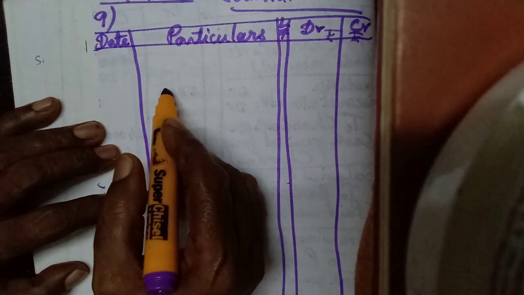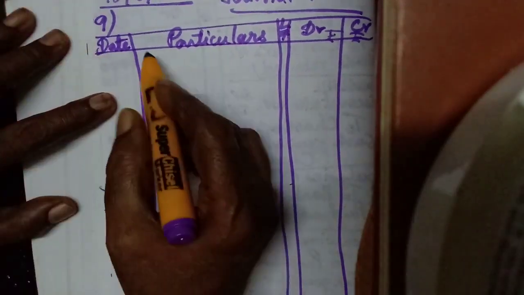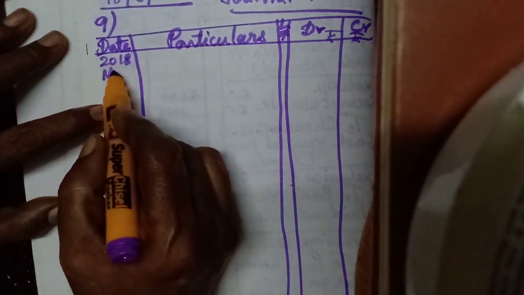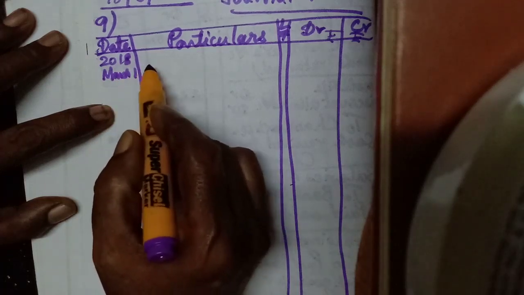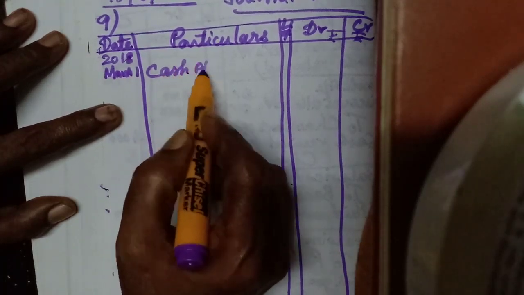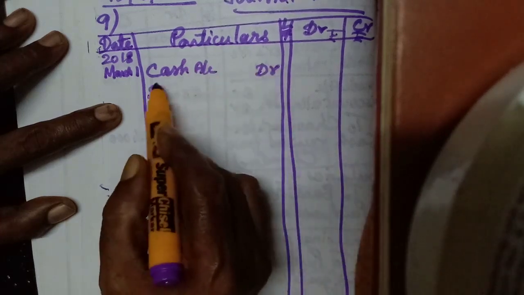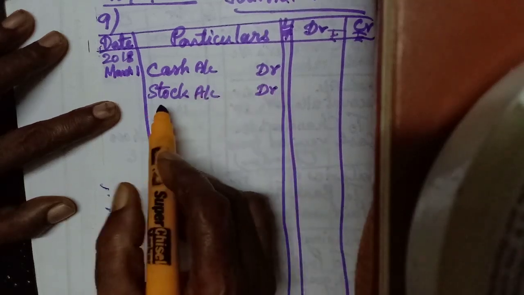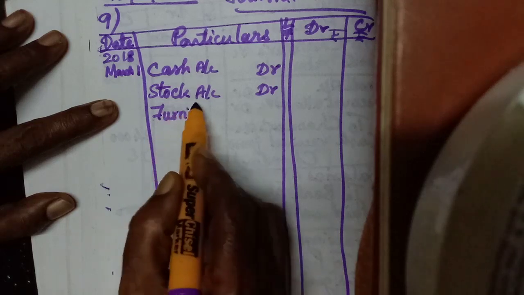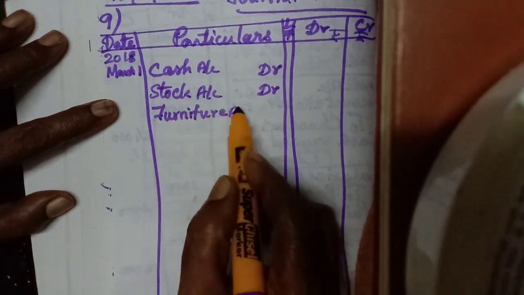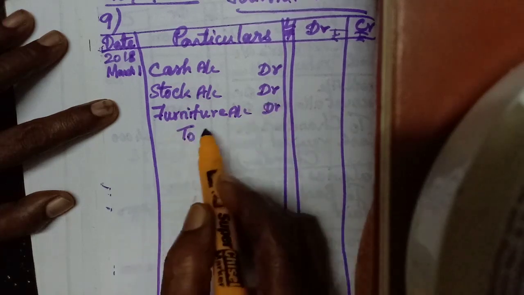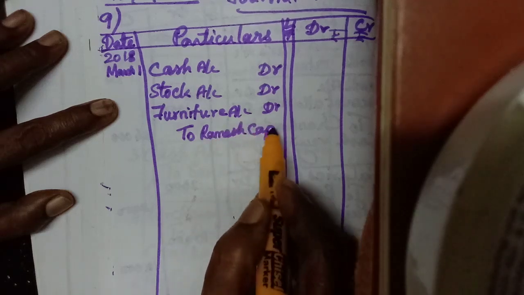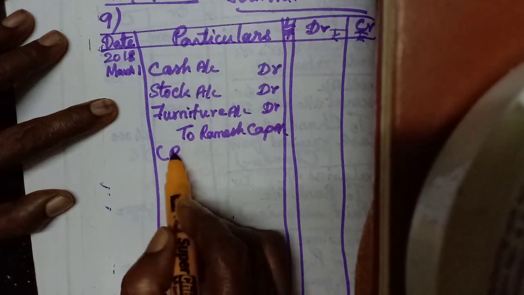Okay, first one, Ramesh started business with cash, goods, furniture. So first we write the date, 2018 year, then month March 1. Okay, first cash account debtor, goods we will write as stock account debtor, then one more, furniture. Debtor to Ramesh capital account. Okay, Ramesh started business.